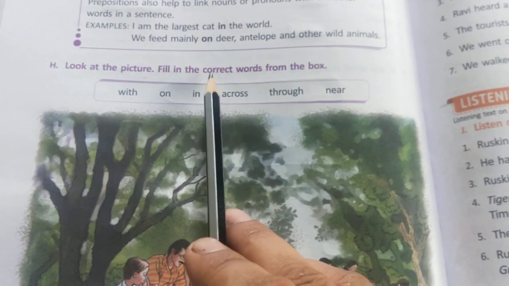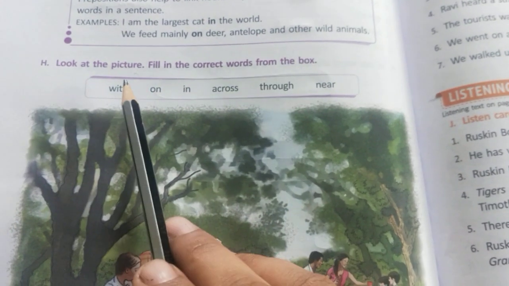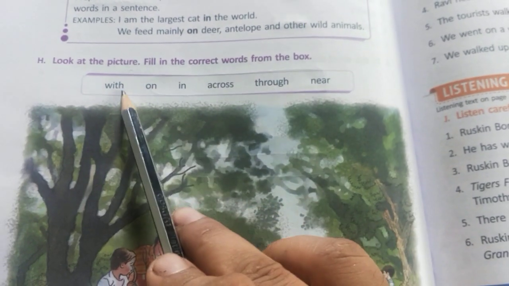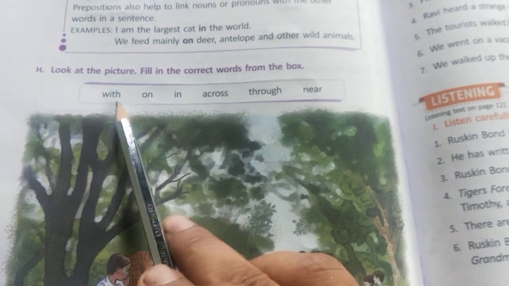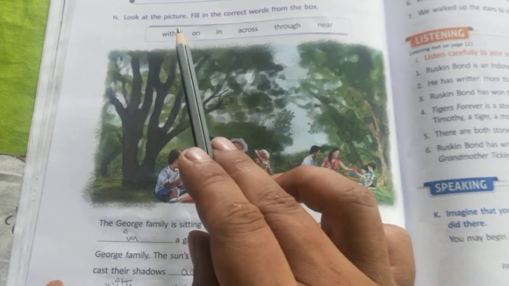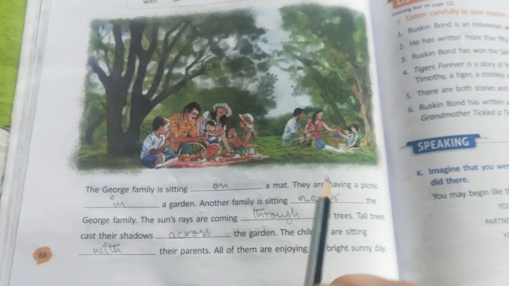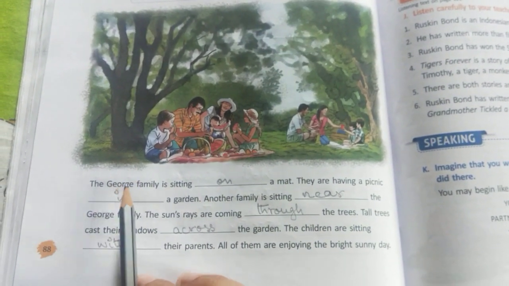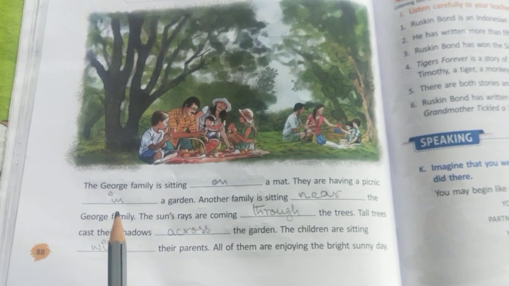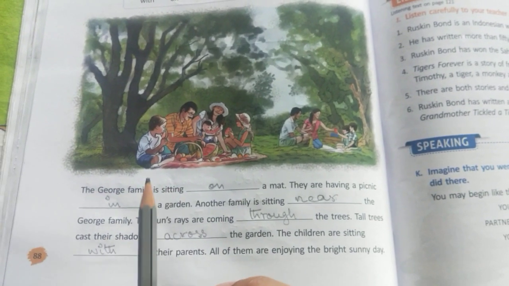and fill in the correct words from the box. There is a box given over here and there are words given here. Okay, these are prepositions. Now by looking at the picture and using the words that are given inside the box, you are going to fill up these blanks. Now this also I have done for you, since preposition is a new thing for you.